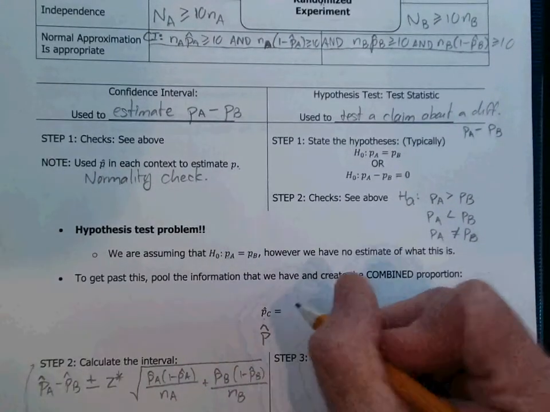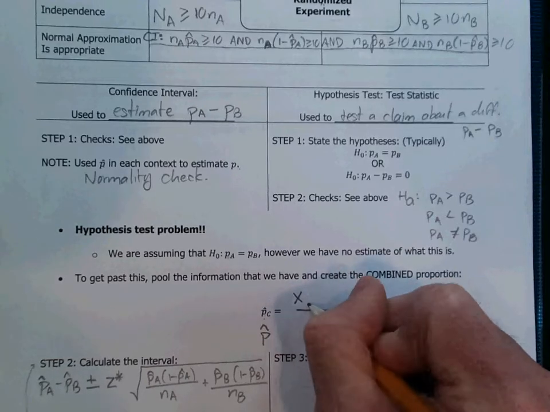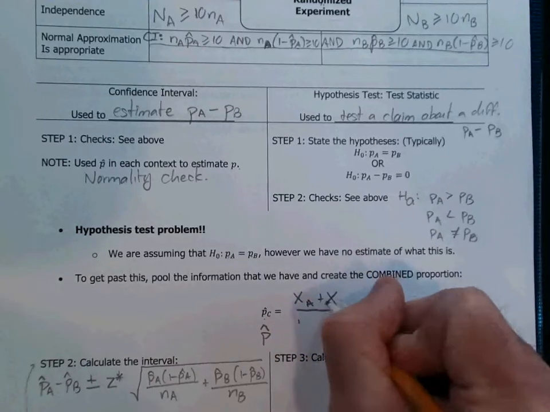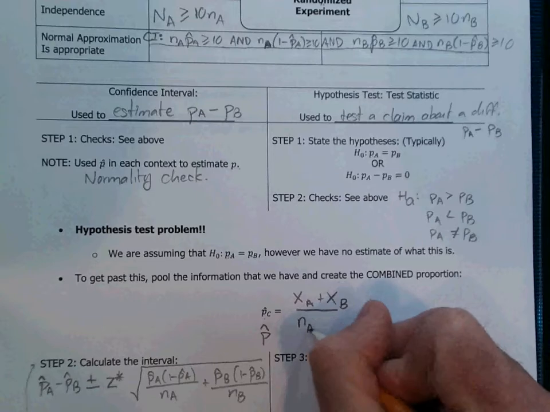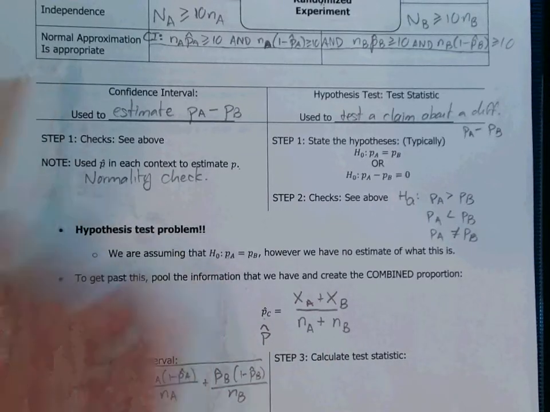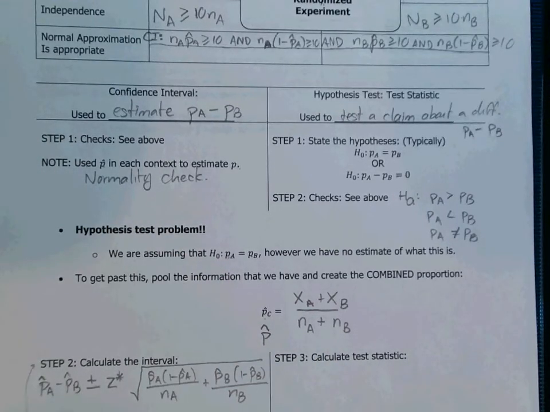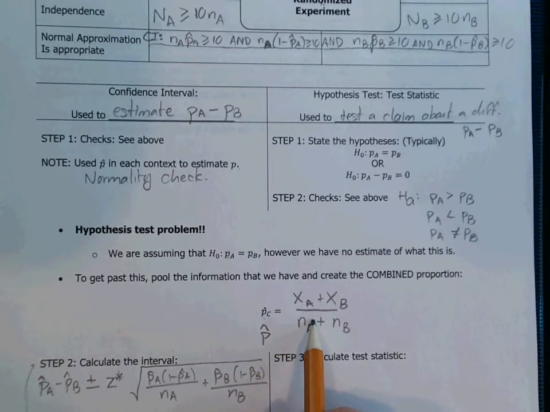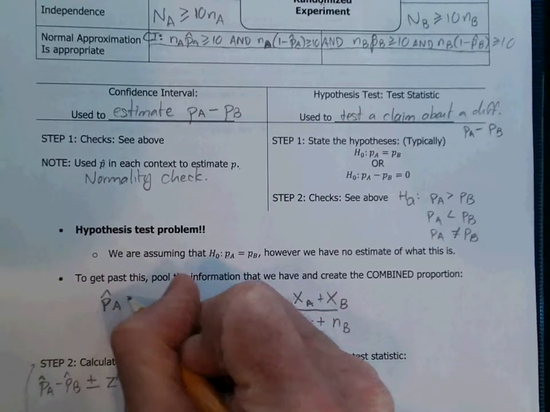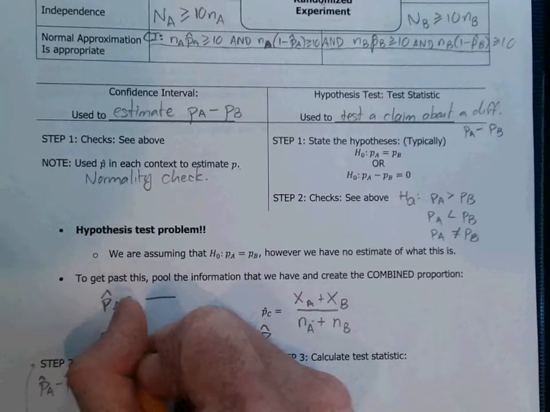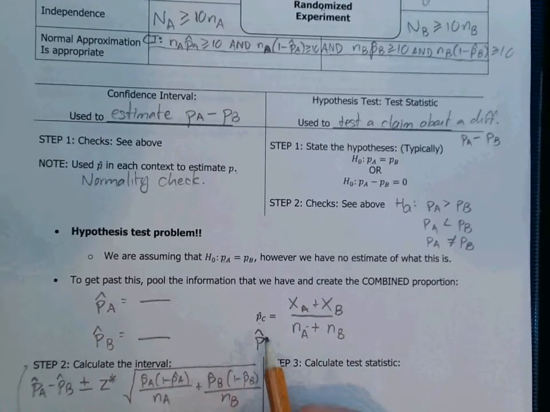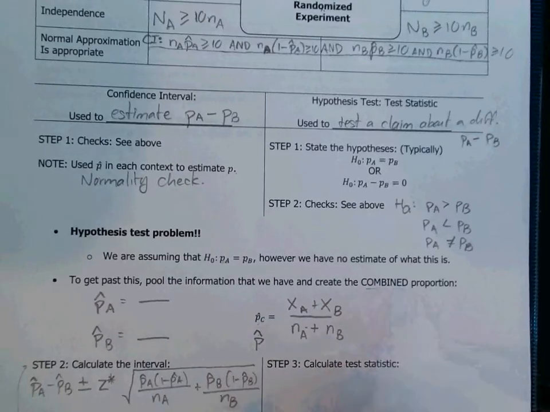Here's how it is calculated. It is equal to the number of successes in context A plus the number of successes in context B, divided by the sample size in context A plus the sample size in context B. So before you do the normal approximation check, you probably want to make sure on your paper you have shown the calculation of P hat sub A as a fraction, the calculation of P hat sub B as a fraction, and then you very clearly show the calculation of P hat. It's called the combined proportion.